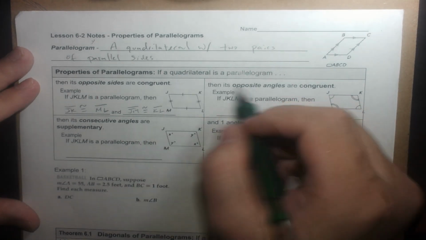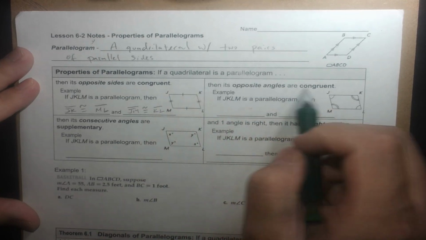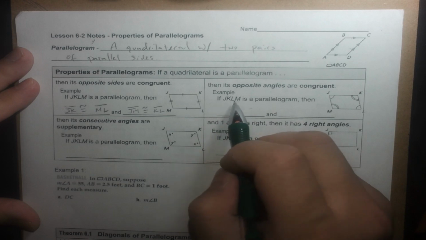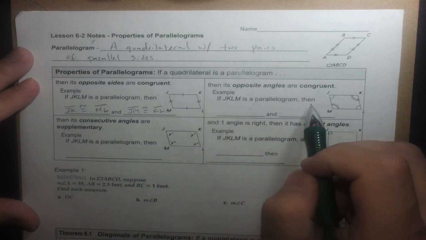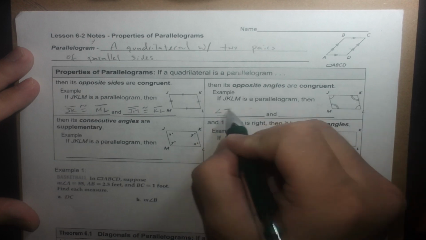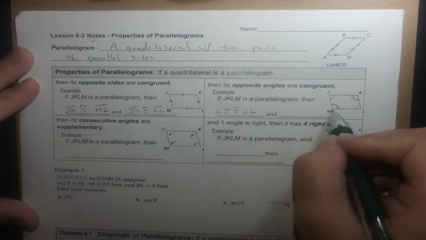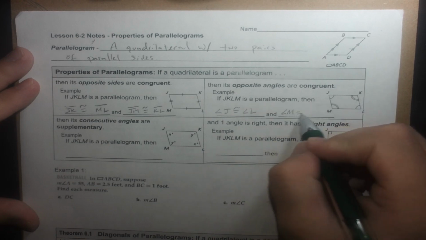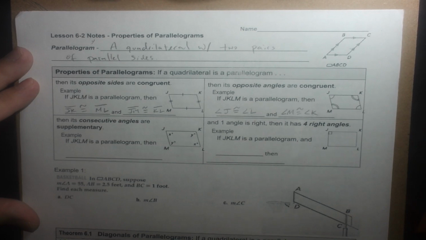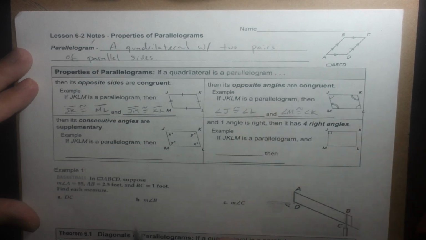Here's our next one. If a quadrilateral is a parallelogram, then its opposite angles are congruent. So if JKLM is a parallelogram, then we can say that angle J and angle L are congruent, and angle M and angle K are congruent. So opposite angles are congruent if you have a parallelogram.